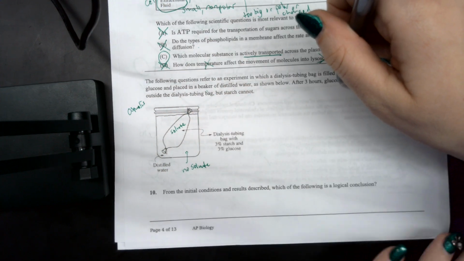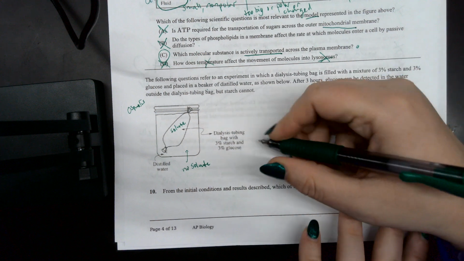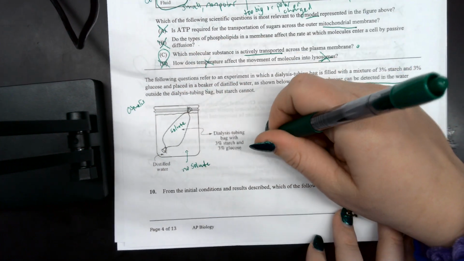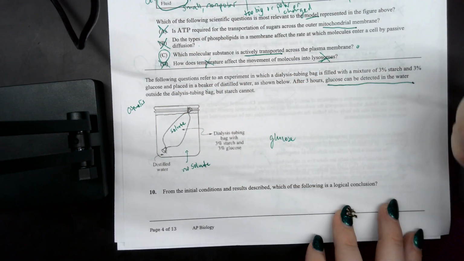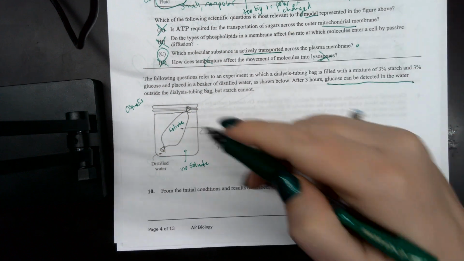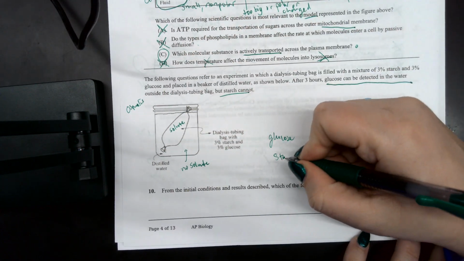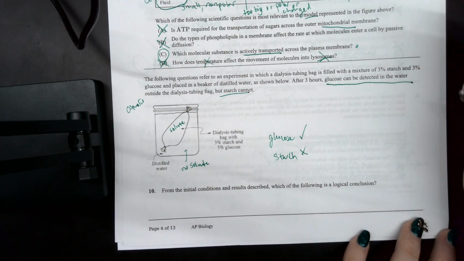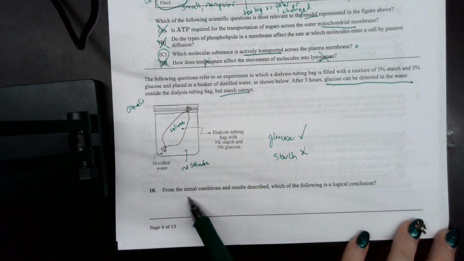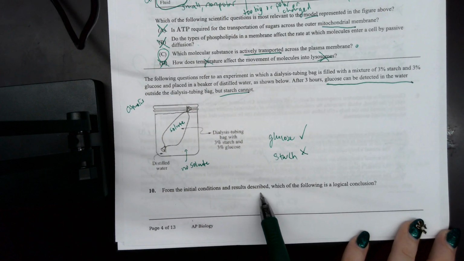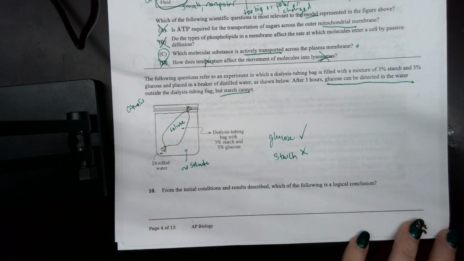After 3 hours, glucose can be detected in the water. So glucose can go through this permeable membrane outside the dialysis tubing bag, but starch cannot. So starch can't go through, glucose can. From the initial conditions and results described, which of the following is a logical conclusion?